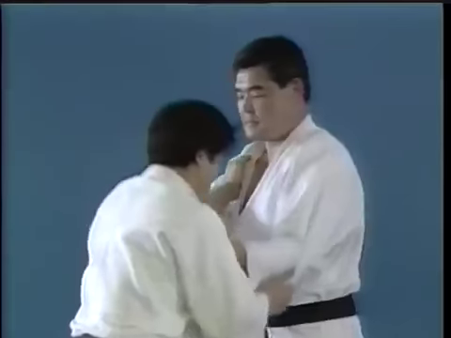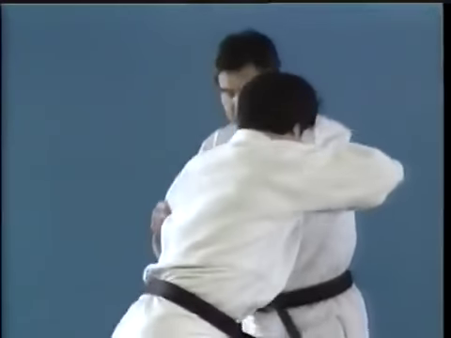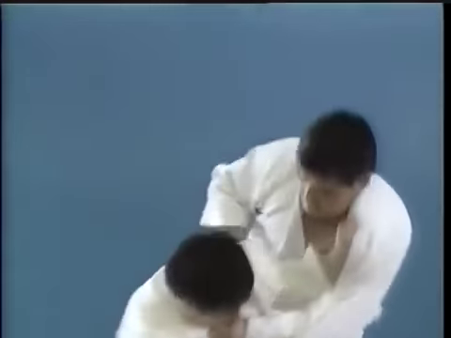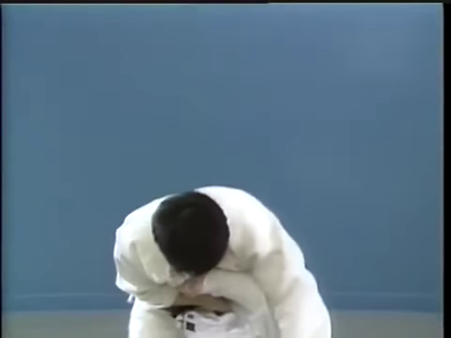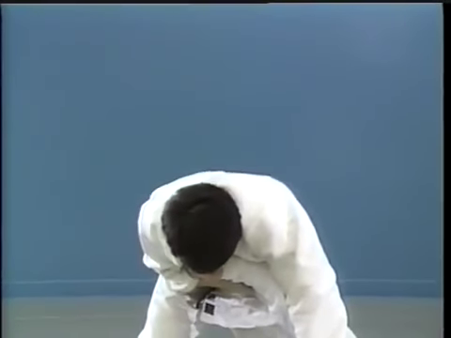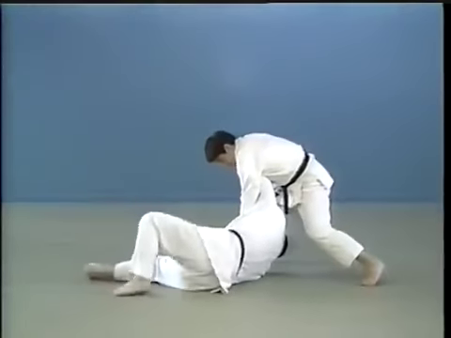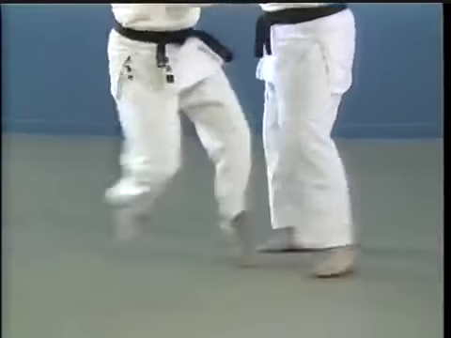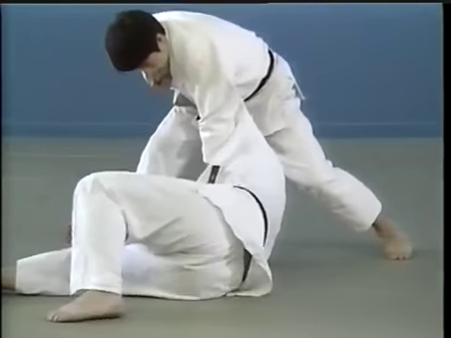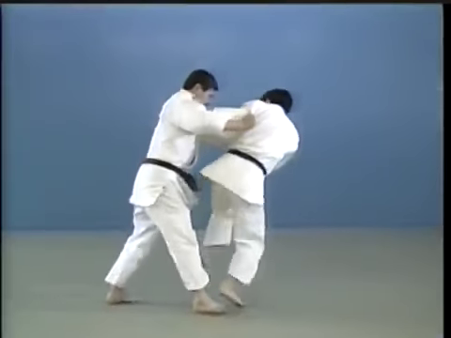There are cases where tai otoshi is executed by grabbing one side of the collar. Double motion tai otoshi. It was executed first of all by lightly kicking the inside of the opponent's foot to make him lose balance.